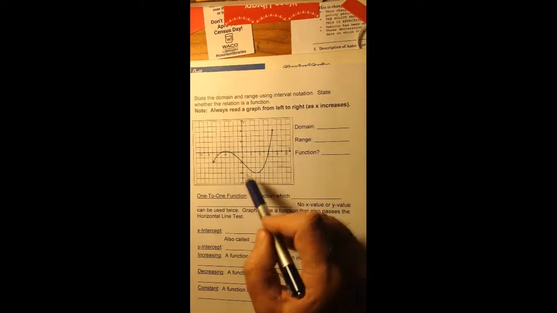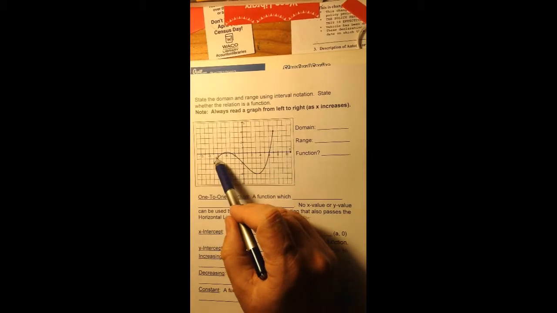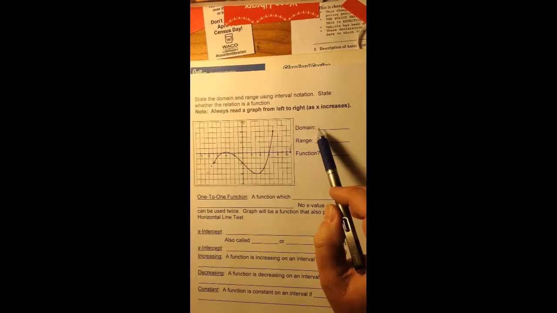State whether the relation is a function. Always read a graph from left to right as x increases. Okay, you can see on this graph that we have a little arrow on the left end here. It's pointing down and to the left, so we're going to just assume that this graph is just going to continue in some way down and to the left forever and ever. So as far as the domain goes, remember domain are the x values. So how far left do we go? How far right do we go?